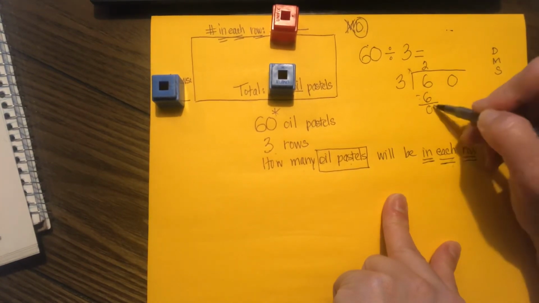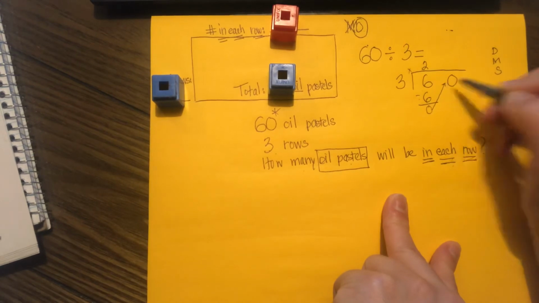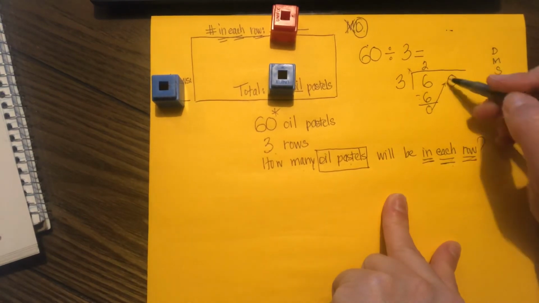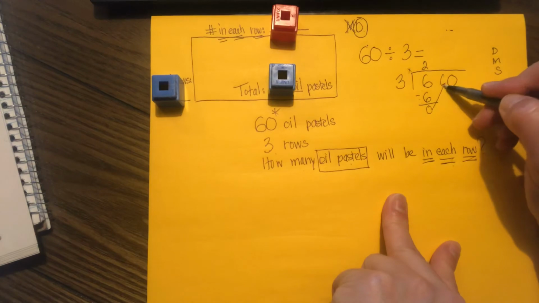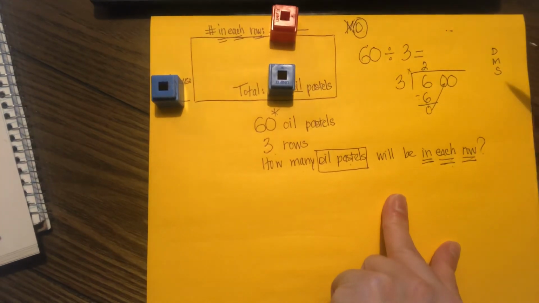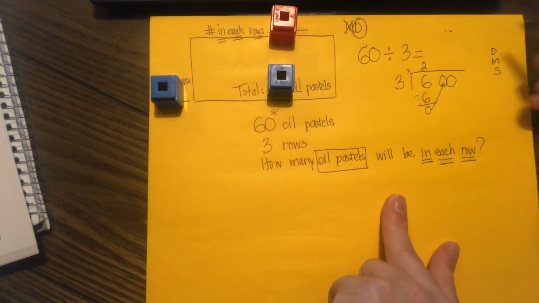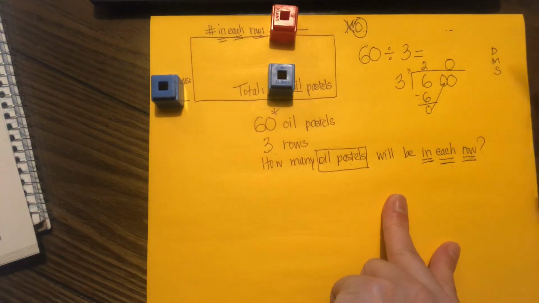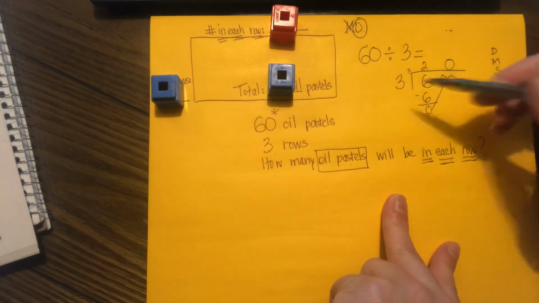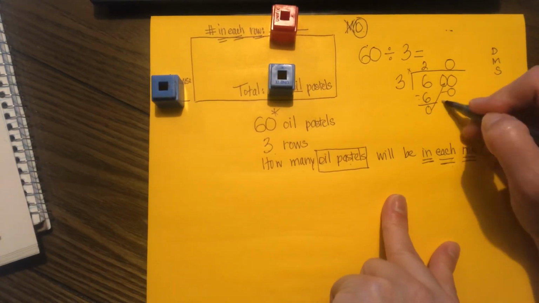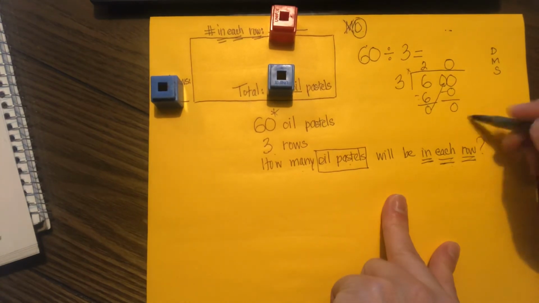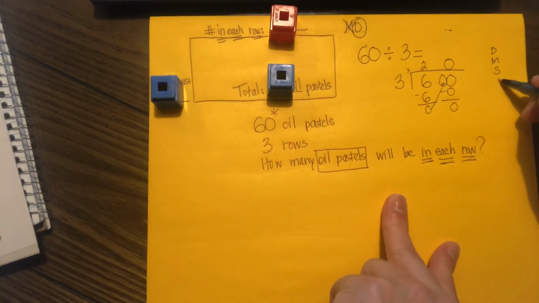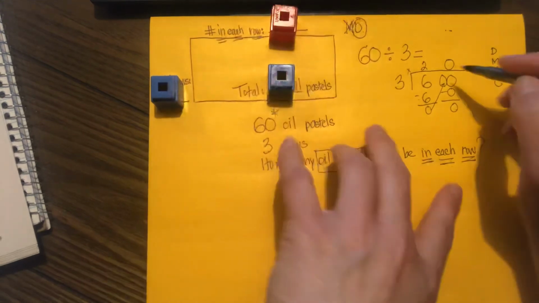And I still have a 0. So this number, if I had an extra number, would go right up here next to this. But because it's a 0, it's just 0. So how many 3s are there in 0? There are none. 0 times 3 is 0. 0 minus 0 is 0. I have no more numbers, and this number is smaller than my divisor, so I'm finished.